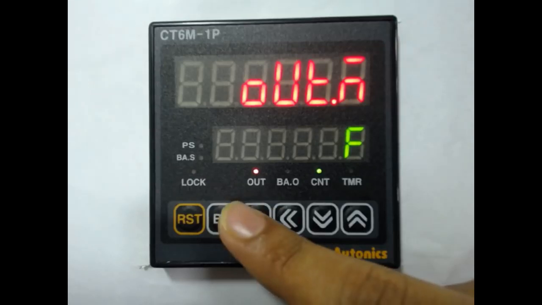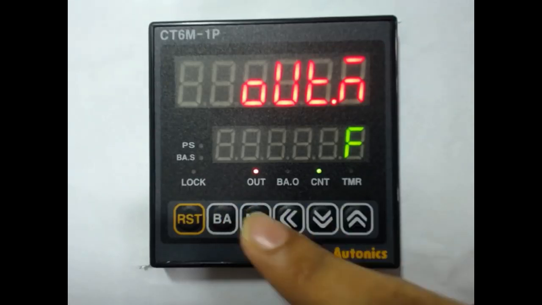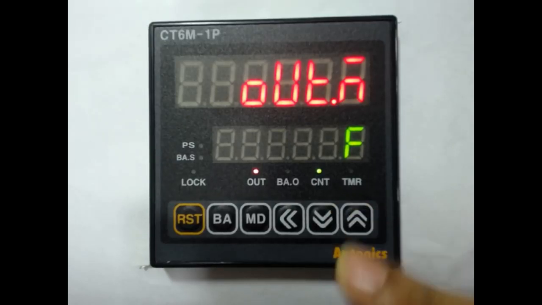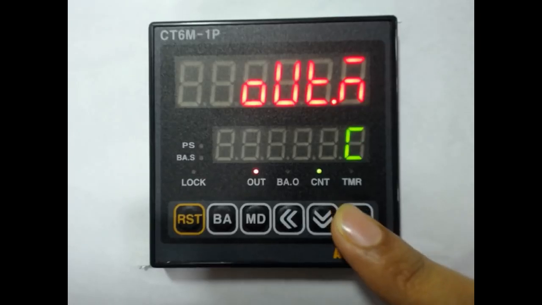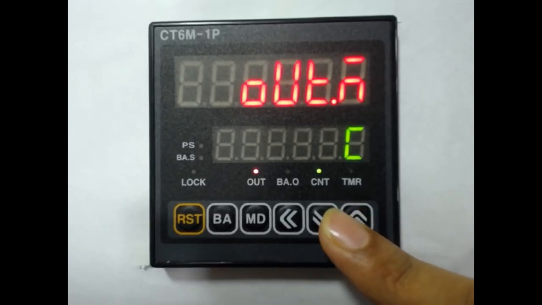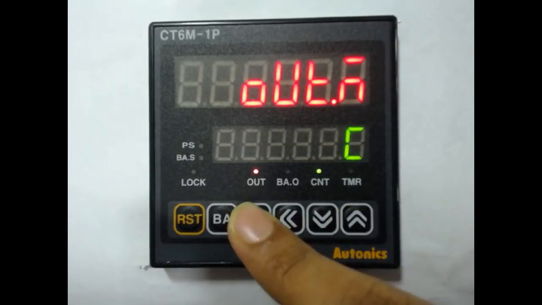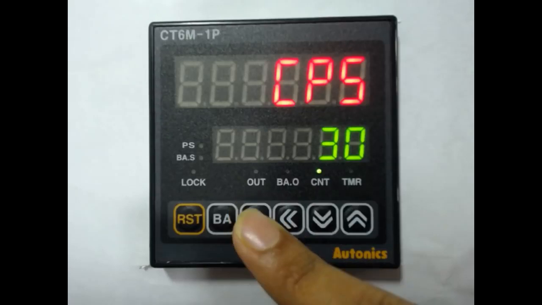Next option is the output mode. In output mode there are basically two settings. One is the F mode. If you want to continue the counting without resetting the output, then kindly keep in F mode. Then comes the C mode. If you want to auto reset the count or auto reset the output, kindly keep it in C mode. Then single press MD button.